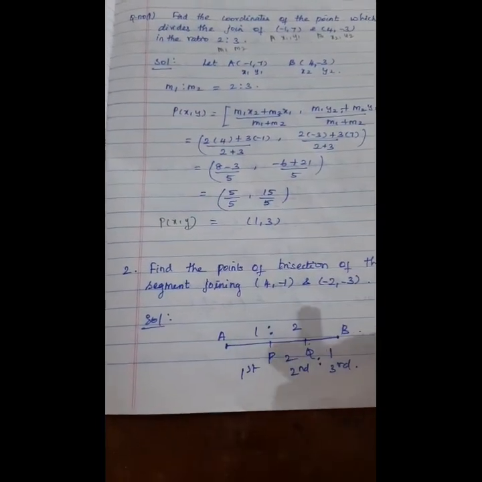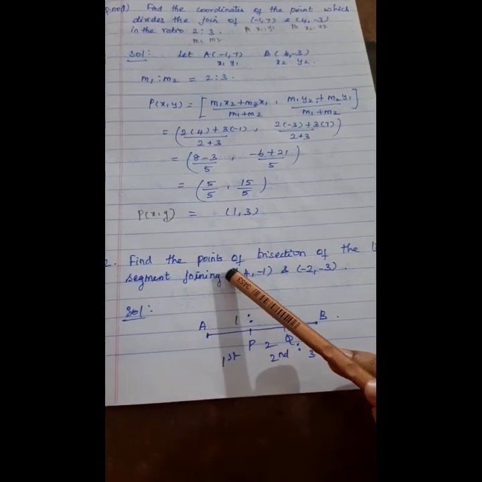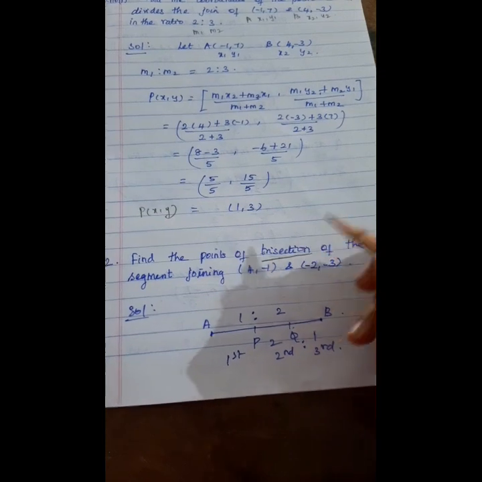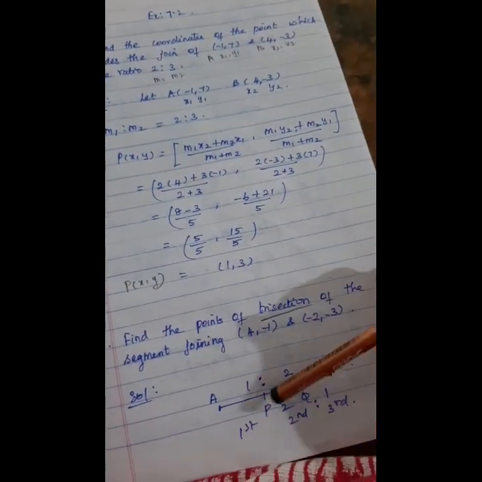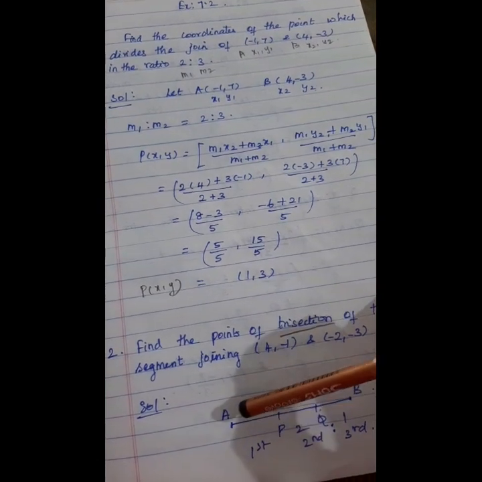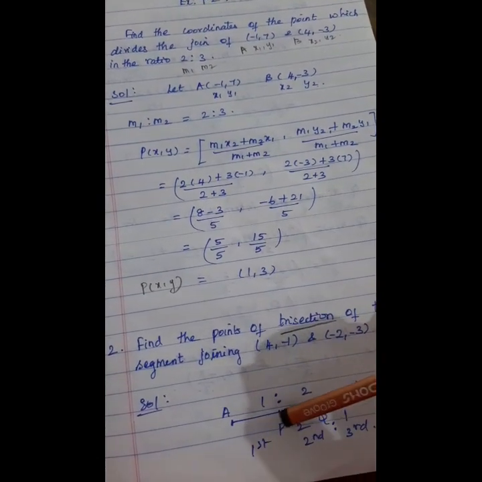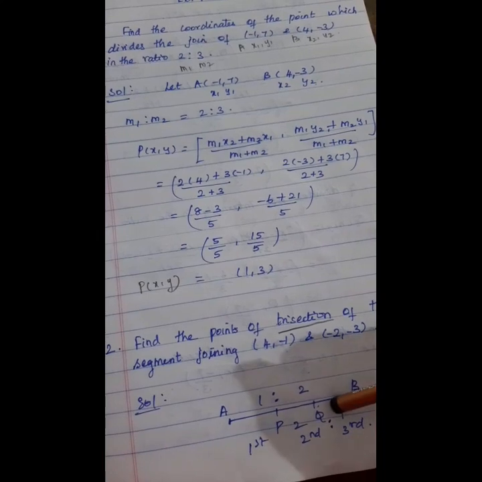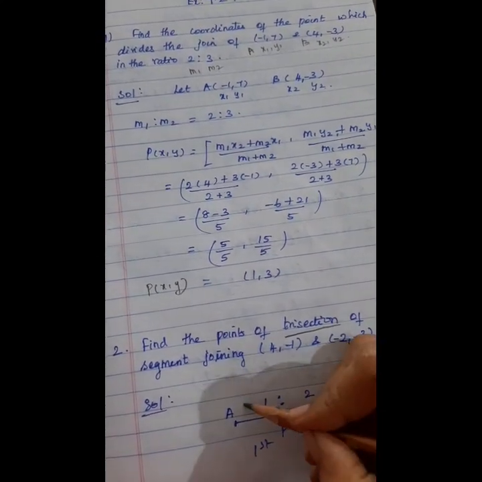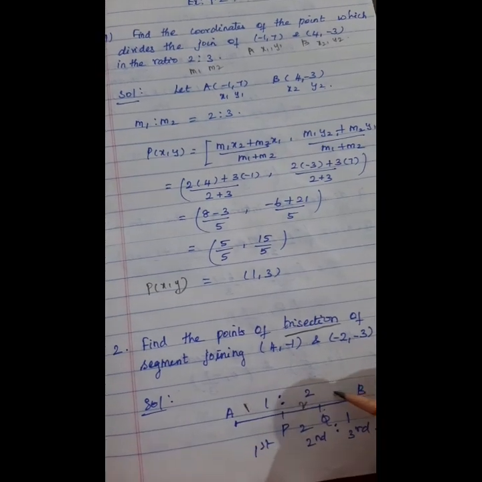Now let's do the second sum. Find the points of trisection. Children, in the question underline the word trisection. What does it mean? A particular line segment is divided into 3 portions. First portion is AP, second portion is PQ, and the third portion is QB. So how many parts? Part 1, 2 and 3.